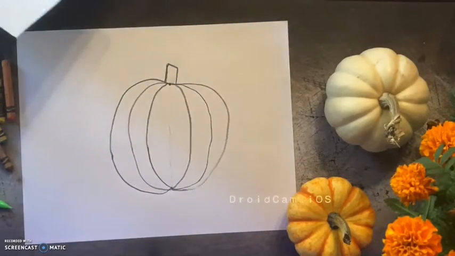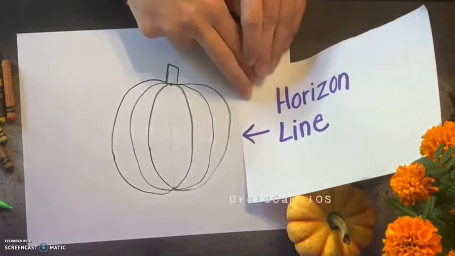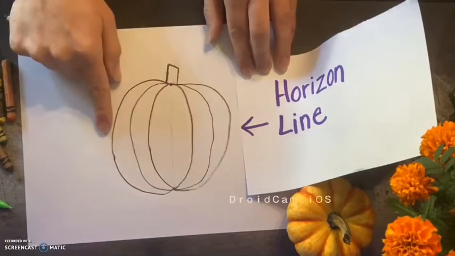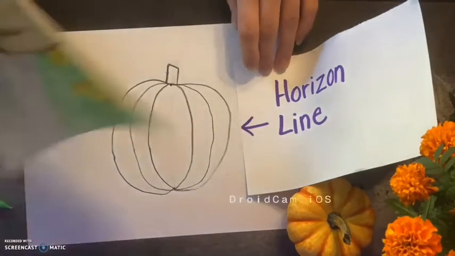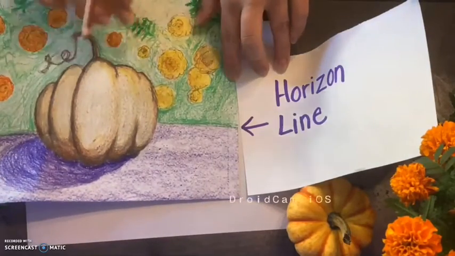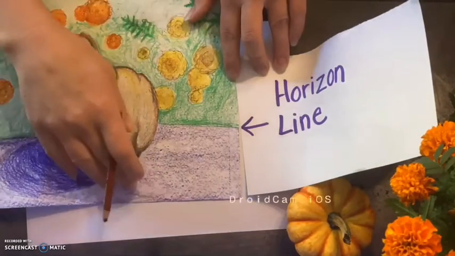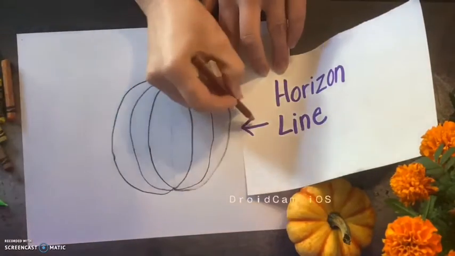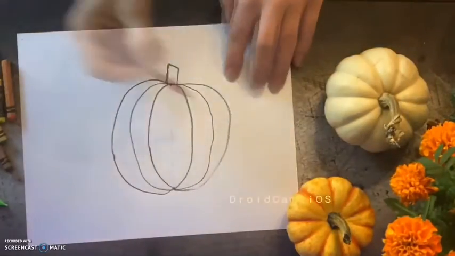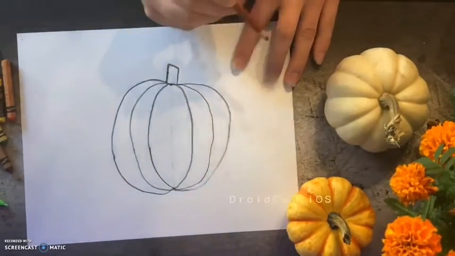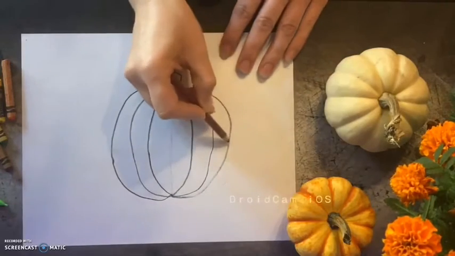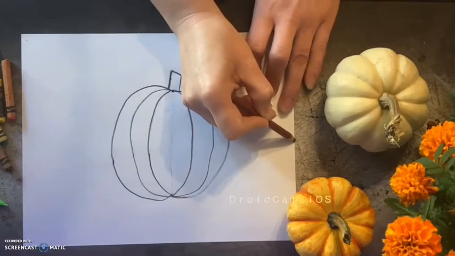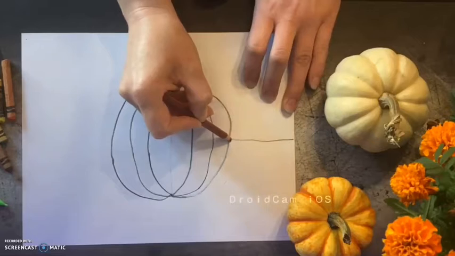I'm going to add my horizon line, a line that goes all the way across, but not over top of my pumpkin. I'm going to have my horizon line so that I can tell the difference between the background and the foreground. So my horizon line is simply a line that goes all the way across from one side to the other. It doesn't have to be perfectly straight, and it doesn't go over top of my pumpkin. It goes behind.